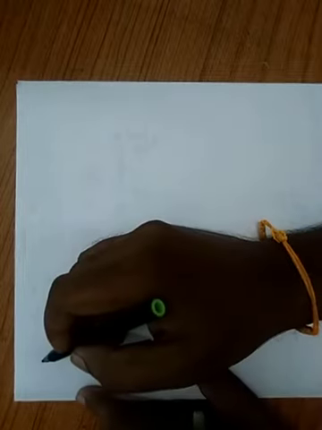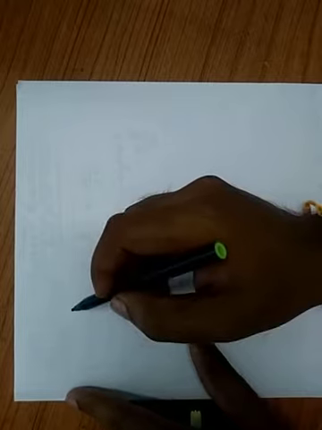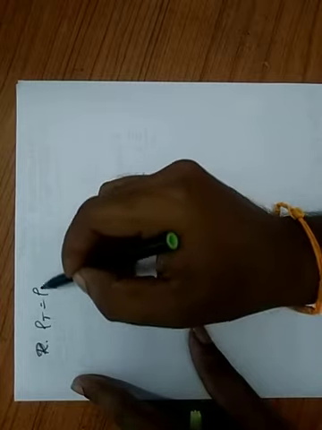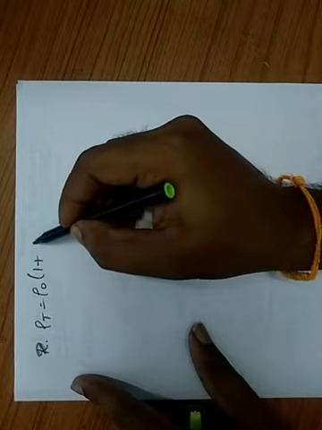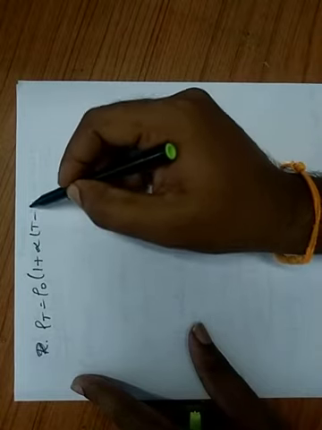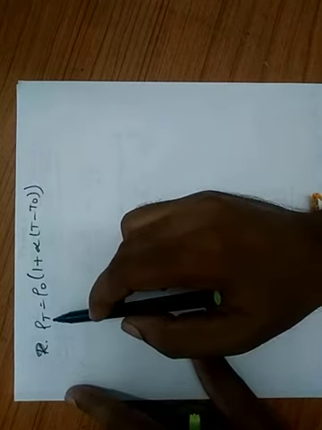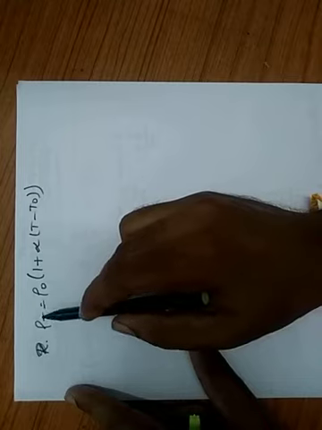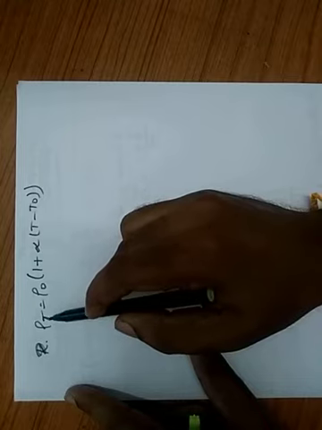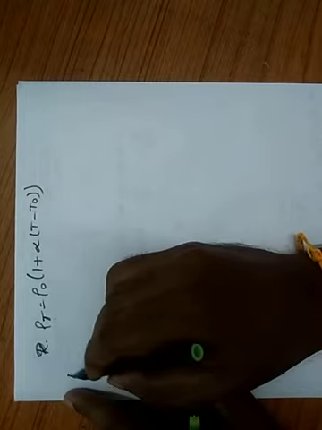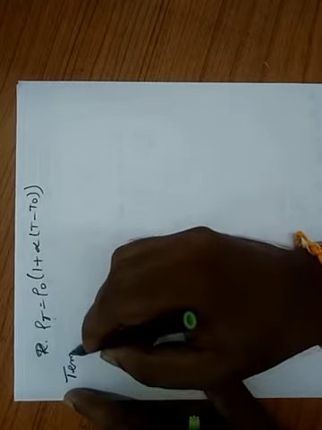We can find the resistivity of the material at a particular temperature using the formula rho T is equal to rho naught into 1 plus alpha into T minus T naught. Using this expression we can find the resistivity of the material at a particular temperature.